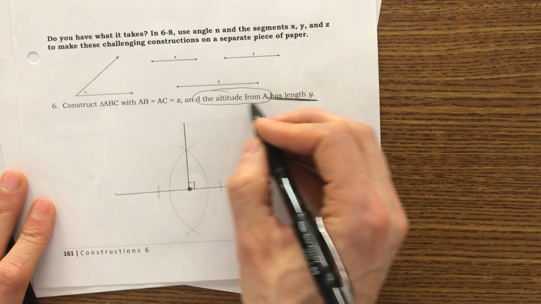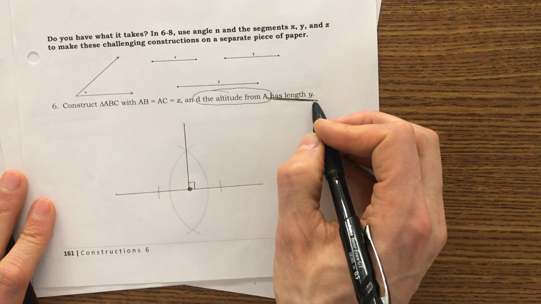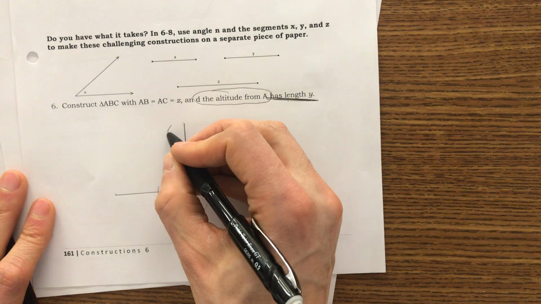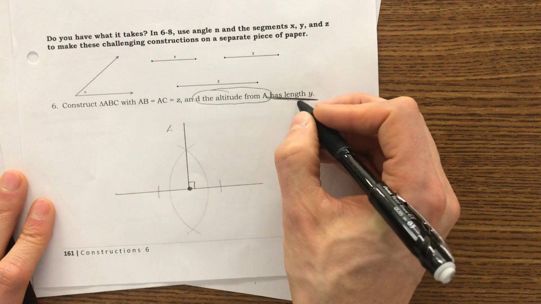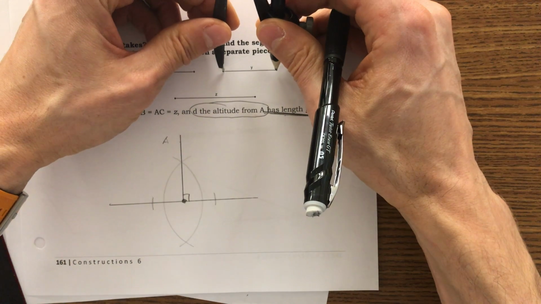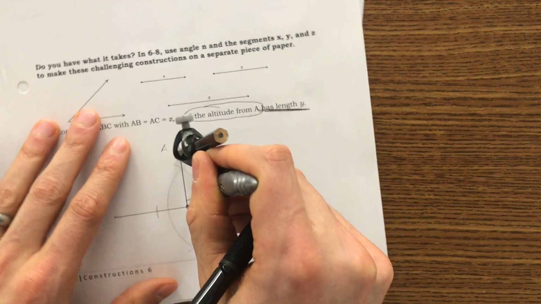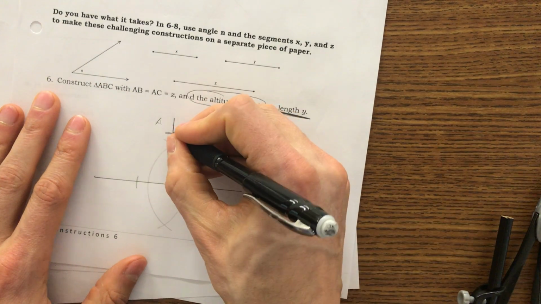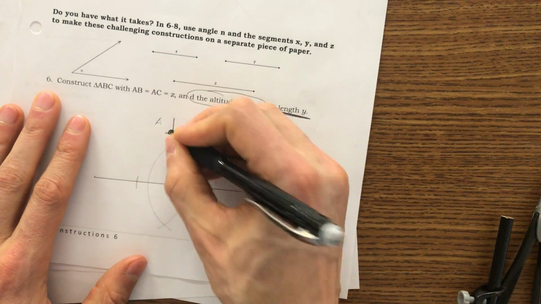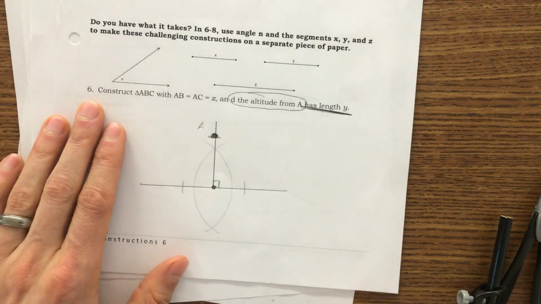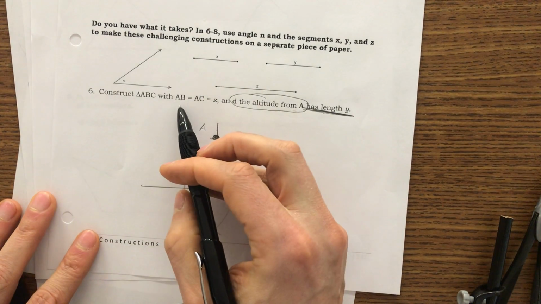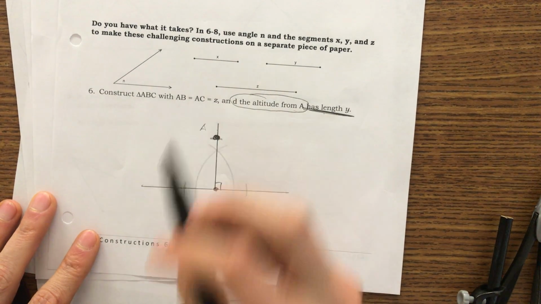Well, it says that this altitude from A has length y. So A is somewhere up here, and it's exactly y units away. So we're going to get y locked into our compass. And that's going to be my point A. Well, they give me the length from A to B and A to C, don't they?